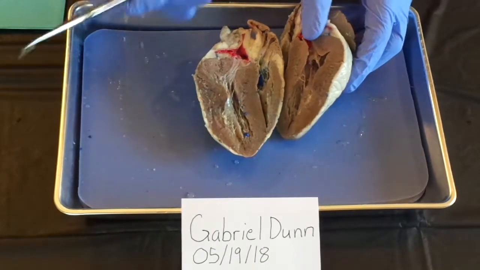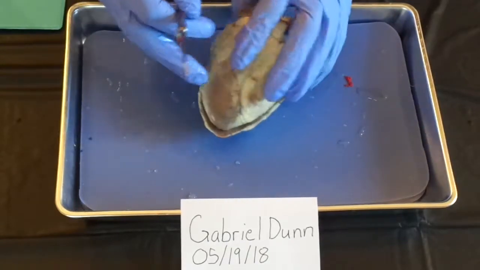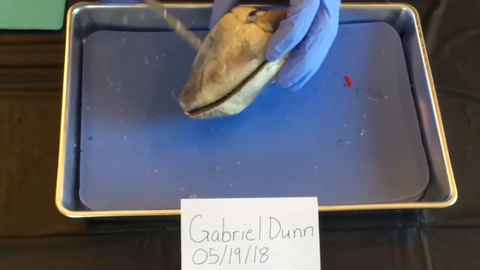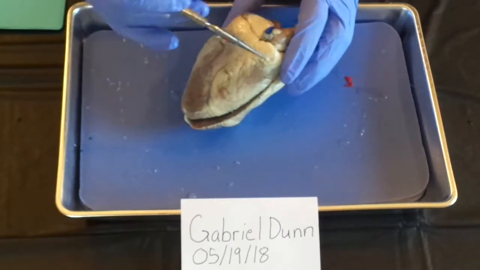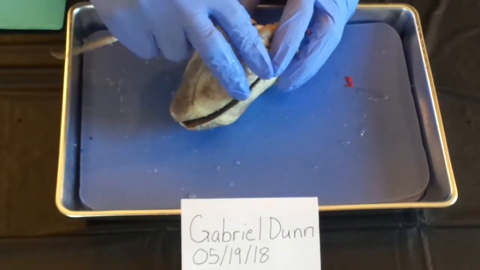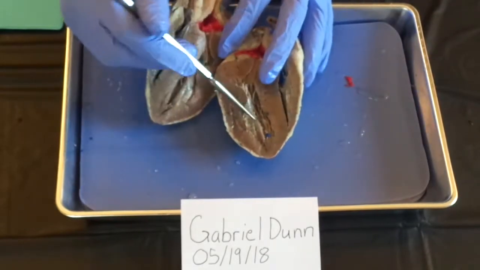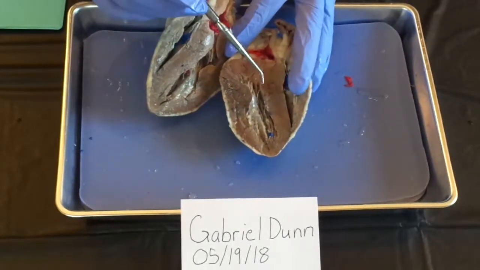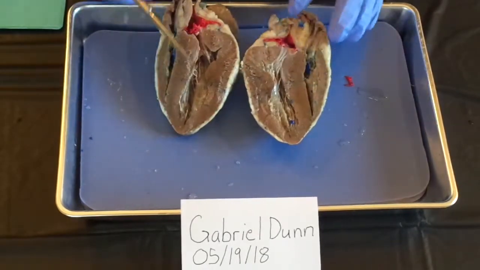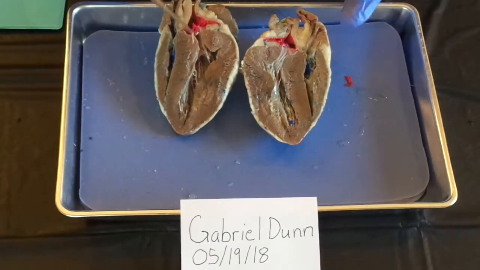Then the blood returns to the left side of the heart through the pulmonary veins, enters in through the left atrium of the heart, and then goes down to the left ventricle, where it is then expelled through the aorta and then through the systemic circuit.